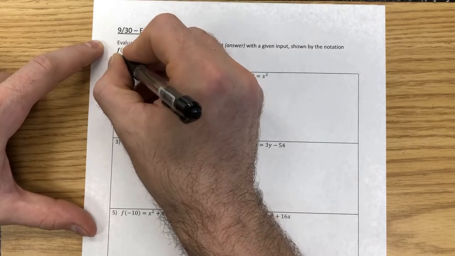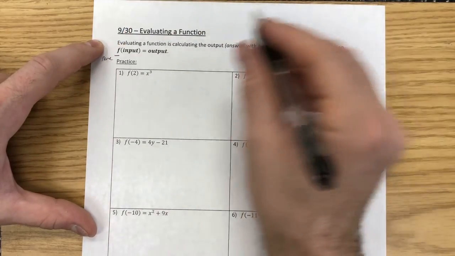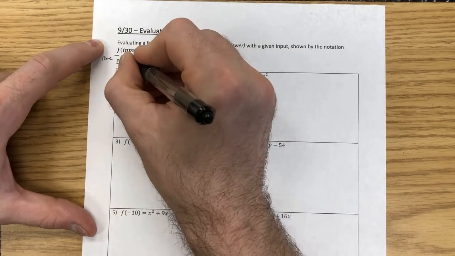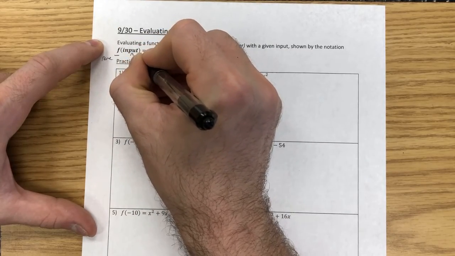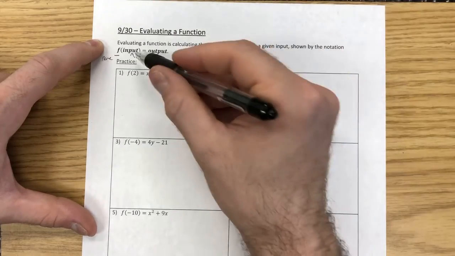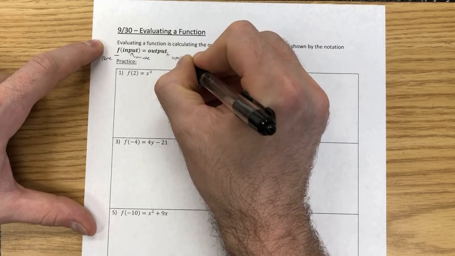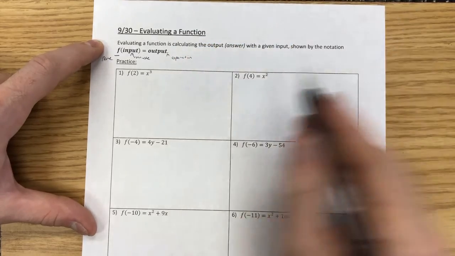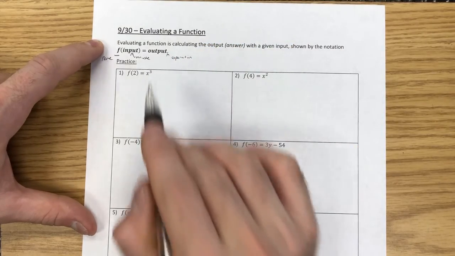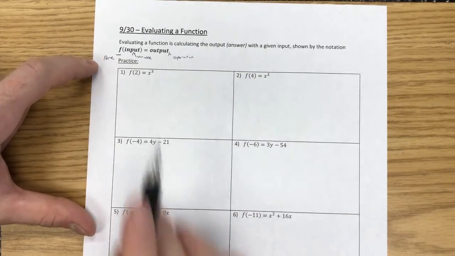Now, the f is the name of the function, so this is the function name. The input generally is a variable that we show some sort of number, and it says, hey, I'm going to place this number as the variable. Then this is the operation. This is the thing that we do to get the output. Cool. So let's take a look at what that actually means in practice.